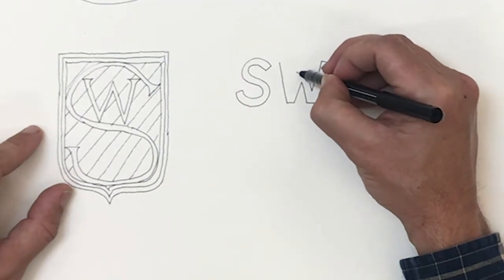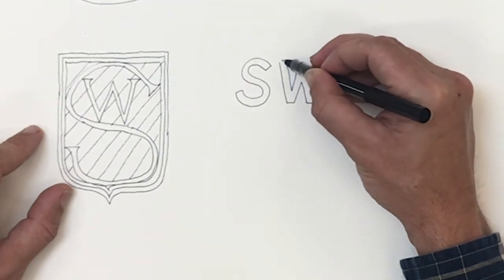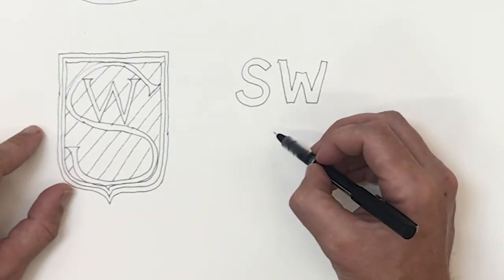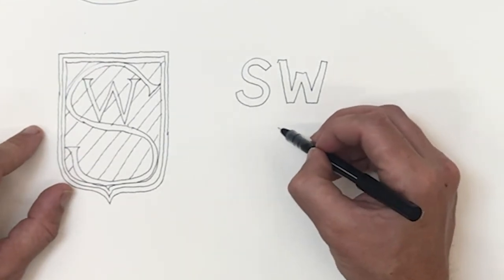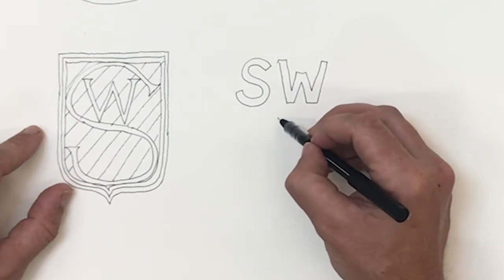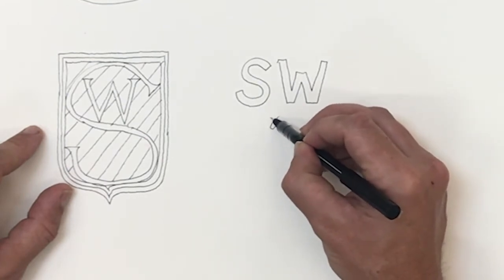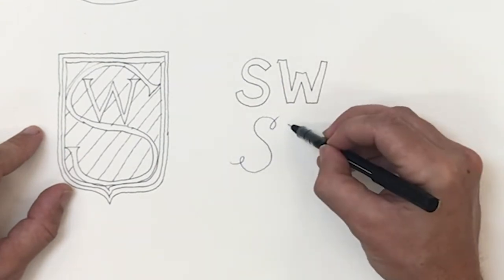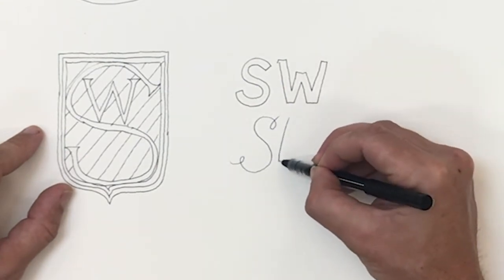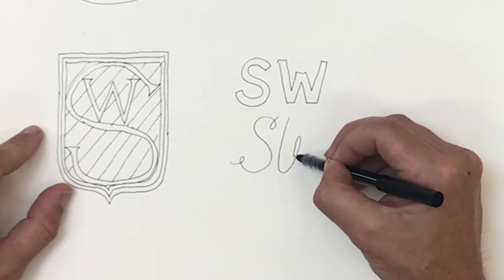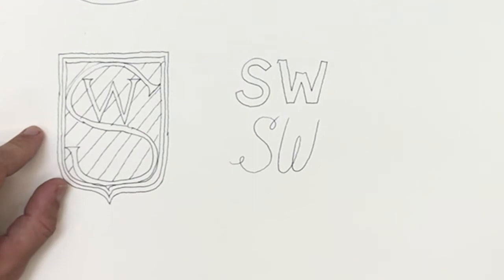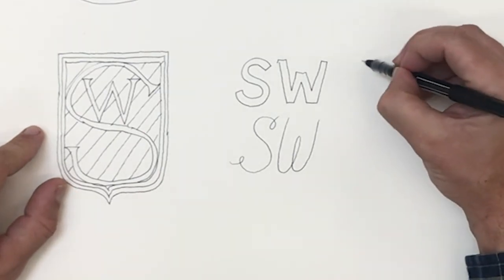You could play around with more cursive letters, kind of script letters. So you did something like a little fancier. You could play around with really blocky letters.